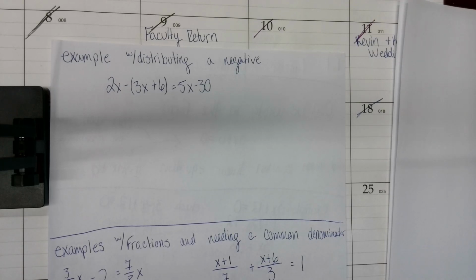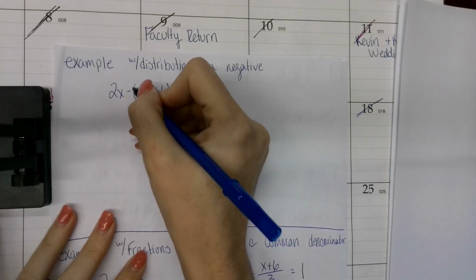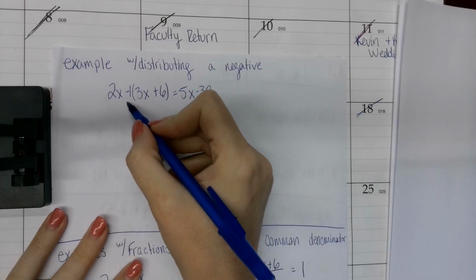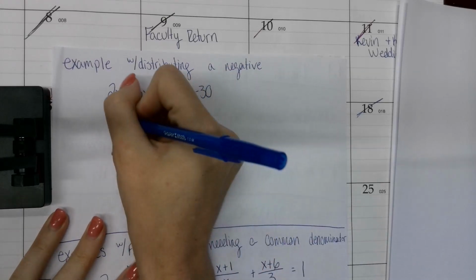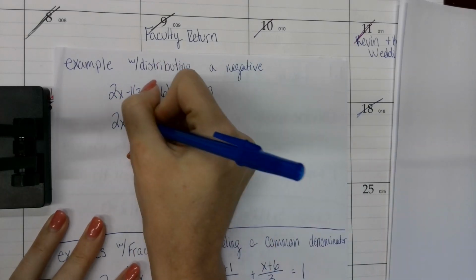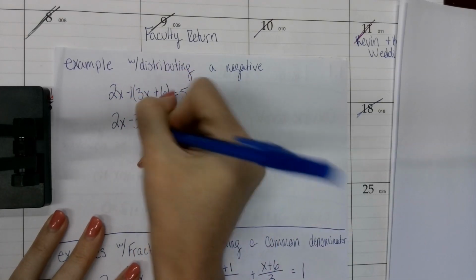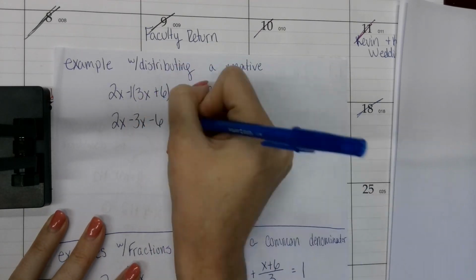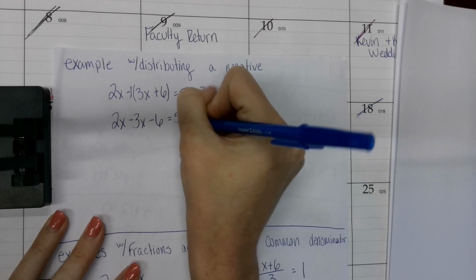Okay, so this next problem is an example with distributing a negative. And I just wanted to cover this because people so often forget to distribute that negative. We assume when we have this negative here that it'd be like a -1. And so I'm going to rewrite it now distributing this -1. So I'd have 2x, and it'd be -1 times 3x. So it's now -3x. And -1 times a +6, so it's going to make it subtract 6, equals 5x subtract 30.